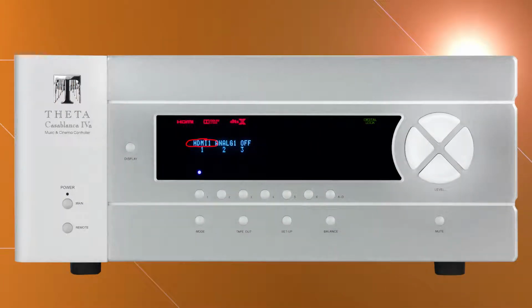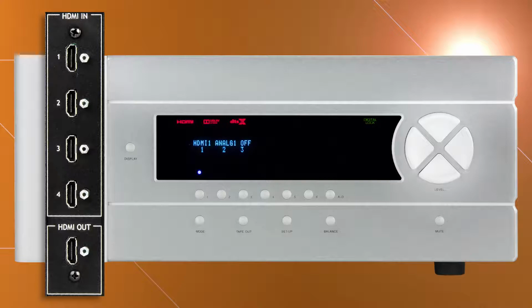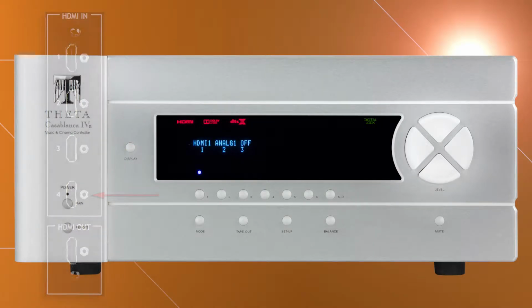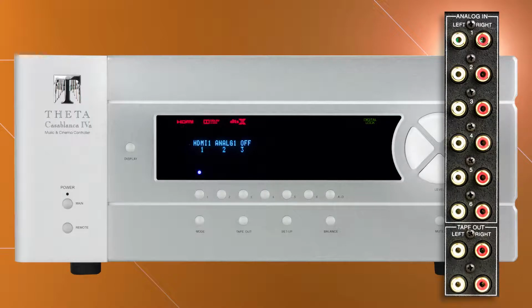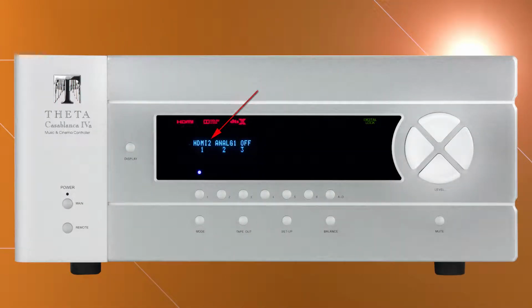With HDMI, button 1 selected, you can press the upper or lower level pads to scroll through the available physical HDMI connectors. For example, HDMI 1, HDMI 2, HDMI 3, and so on. Similarly, if you choose the analog connector, you can scroll through the available choices such as analog 1 and analog 2. We have selected HDMI 2.